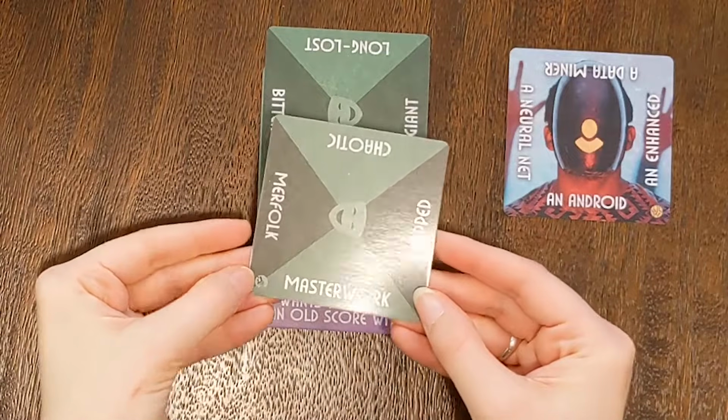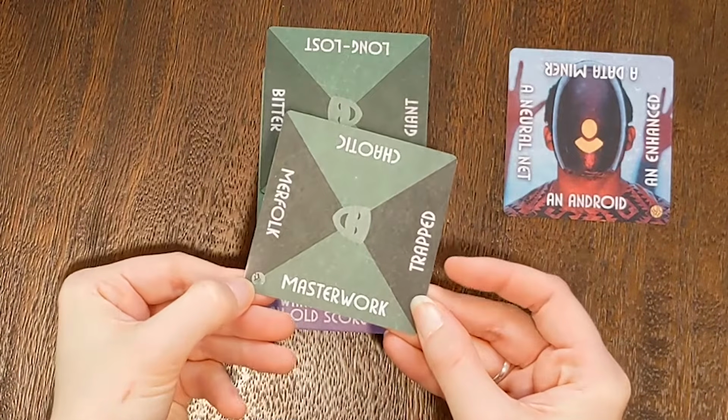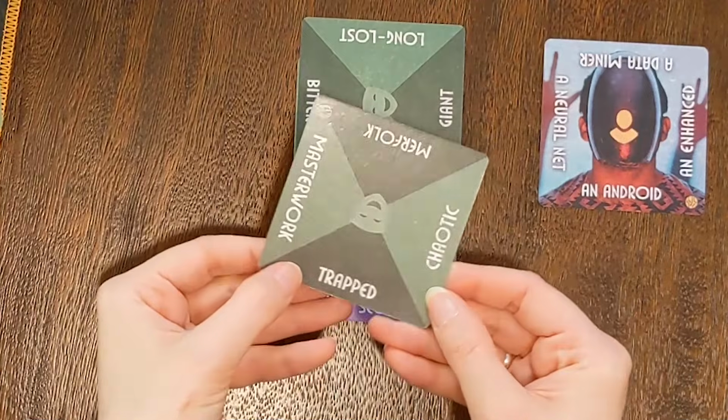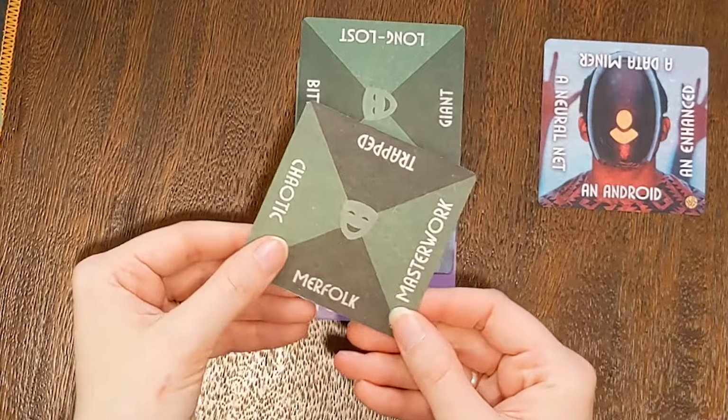The first one is a fantasy expansion card. You can tell by the little icon on the bottom there. Masterwork, Trapped, Chaotic, or Merfolk. Merfolk Android is kind of fun. I mean, Masterwork, we can assume that an android is probably literally a masterwork. I like Trapped and I like Chaotic. Go with Chaotic, and let's draw another one.